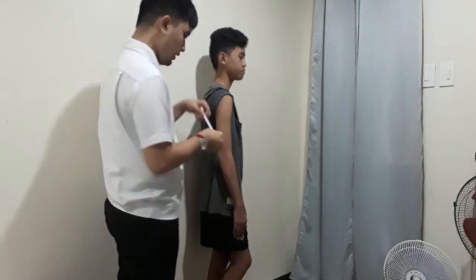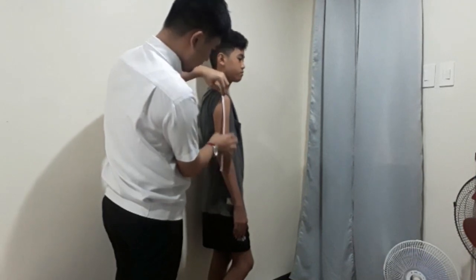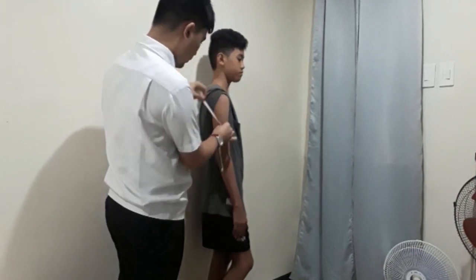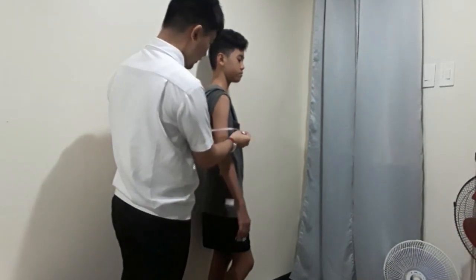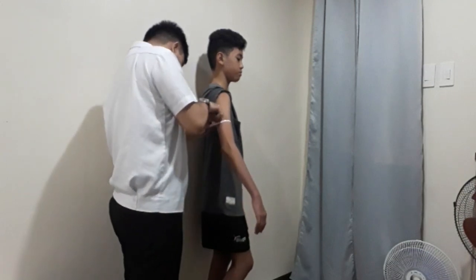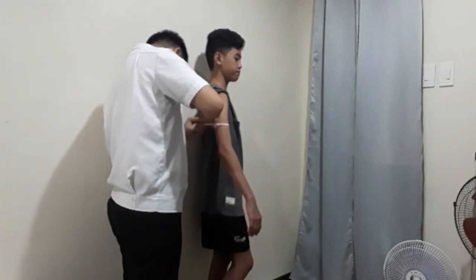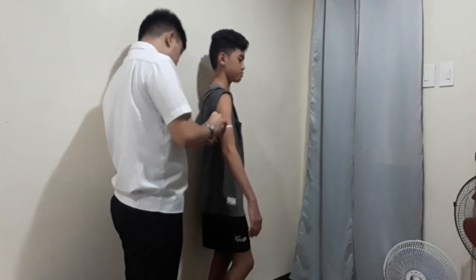So aside from this, we'll also measure for the mid-arm muscle circumference. Same as a while ago, we'll find the midpoint between the shoulders and the elbow, and we'll measure the circumference. So we'll find again for the midpoint, 30 cm, so the midpoint is 15. And we'll get the circumference for this area. So the muscle measurement is 12 cm.